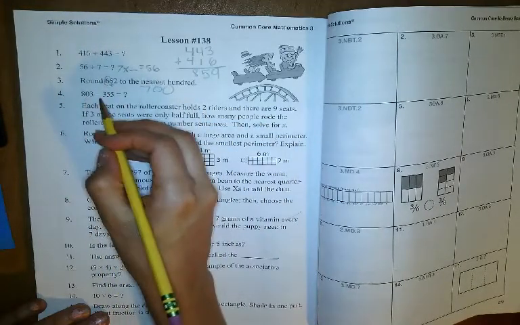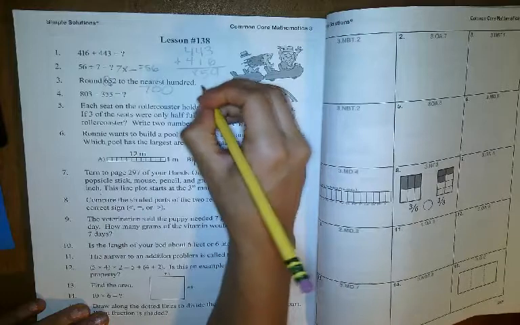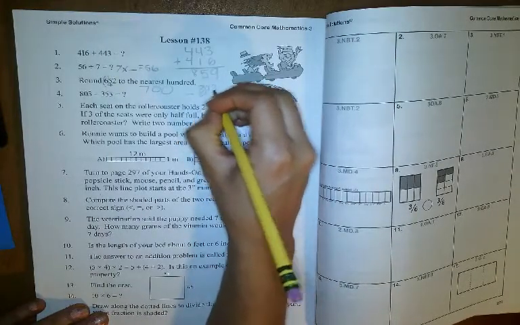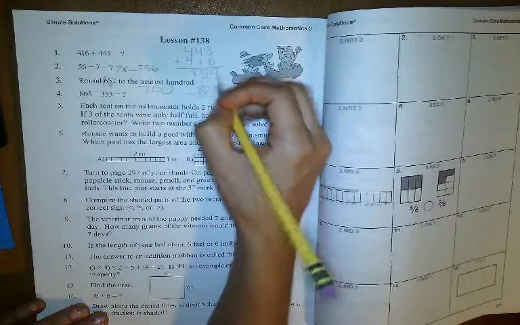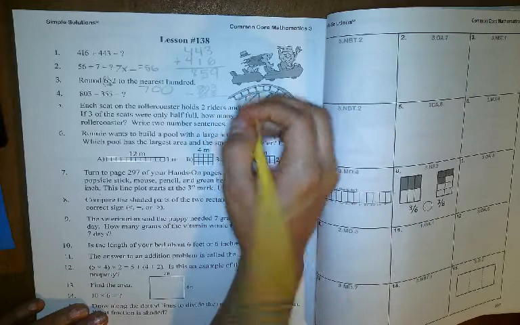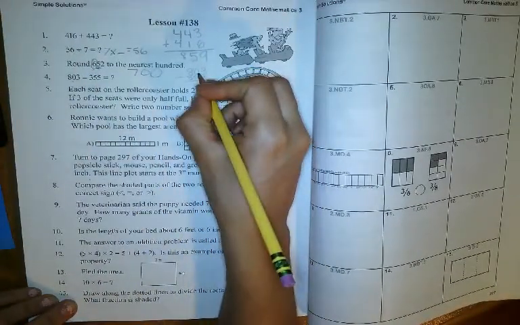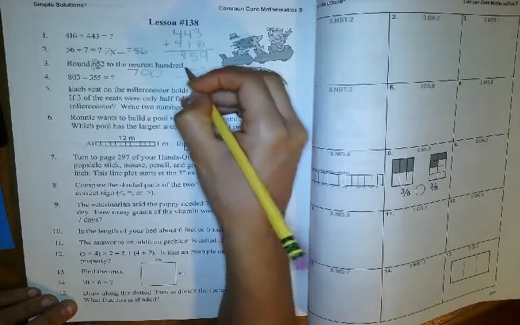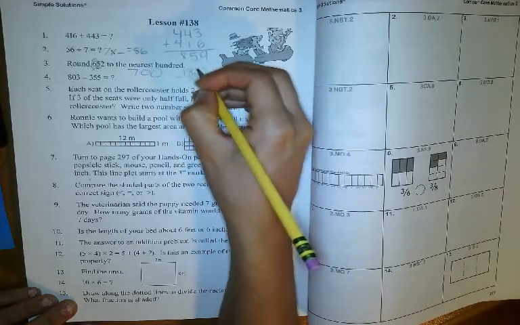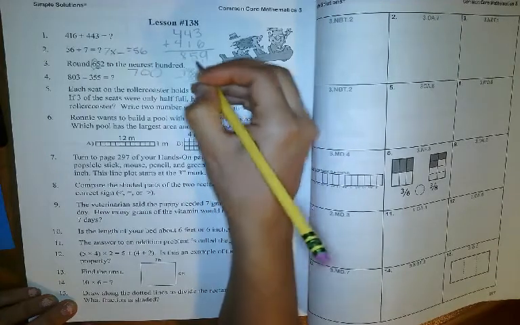4. 803, take away 355. 803, the bigger number always goes on top. 355. I need to borrow because this number, the 3, is too small, smaller than the 5. So let's see, zeros next. 8, I'm going to have to borrow from this number. 8 becomes 7. This is a 10, but I need to borrow. So now that's a 9.